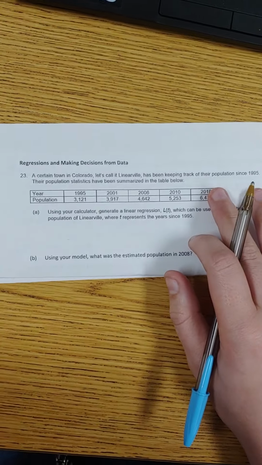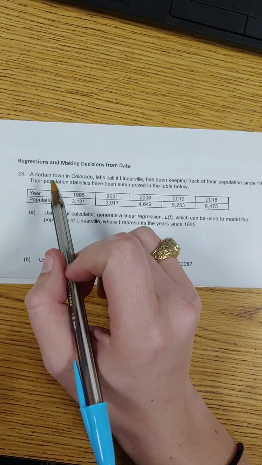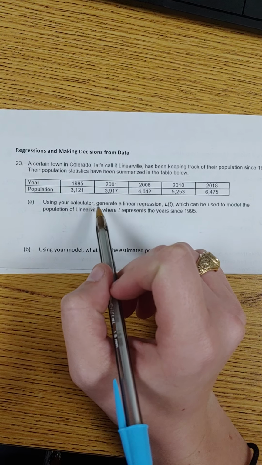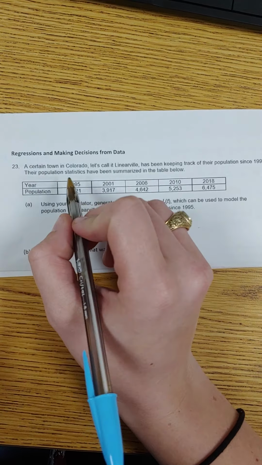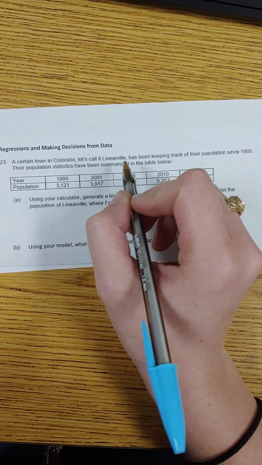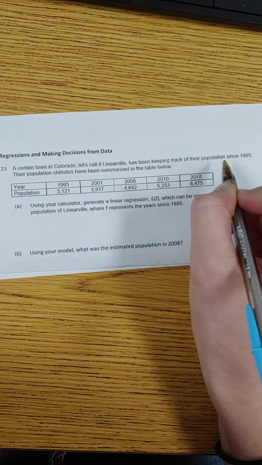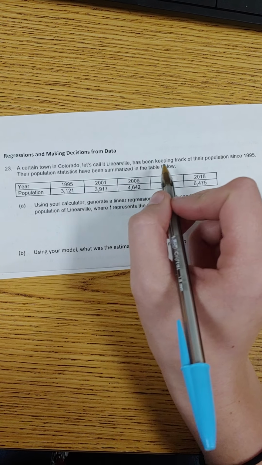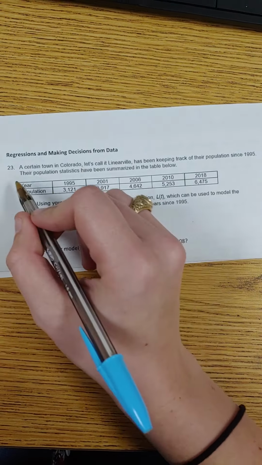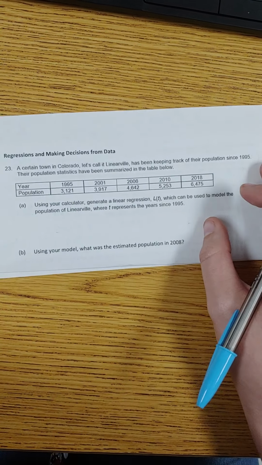Okay, so we're looking at number 23, and it looks like we're going to have to do a regression, using my calculator and a linear regression. So let's read. A certain town in Colorado called Linearville has been keeping track of their population since 1995. Their population statistics have been summarized in the table below. So it looks like we have a table of the year and then the population.